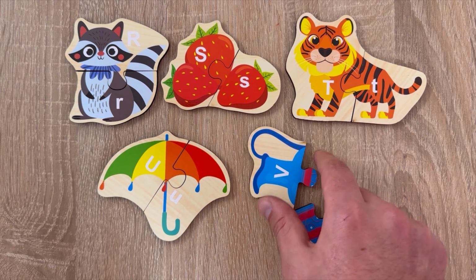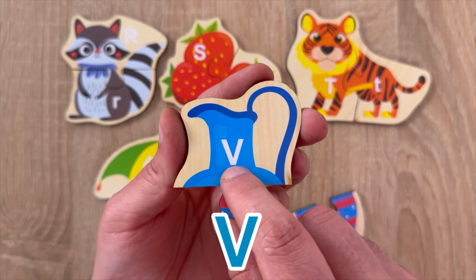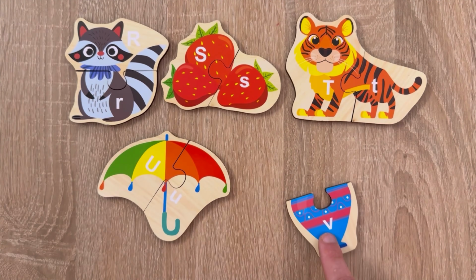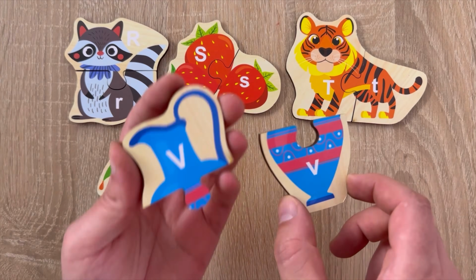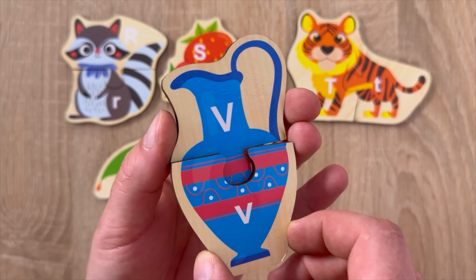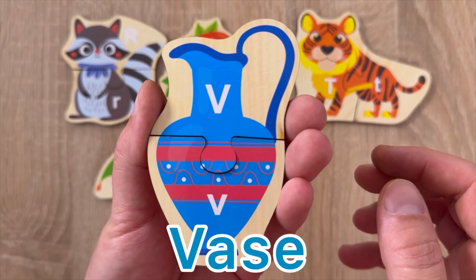And we have letter V over here. And the other half. V. V is for vase. Vase.